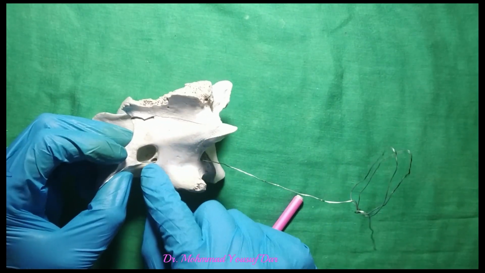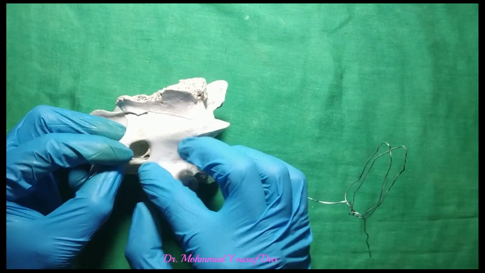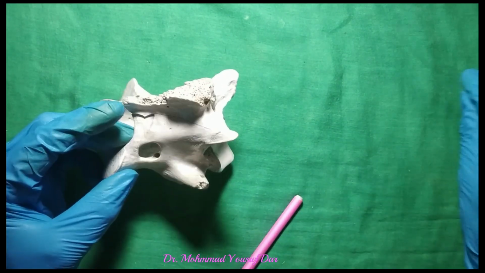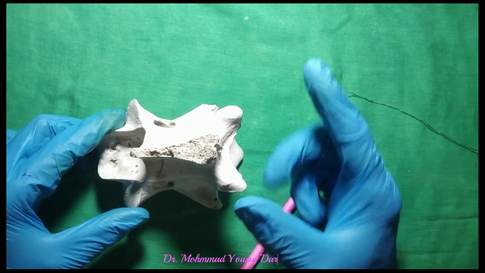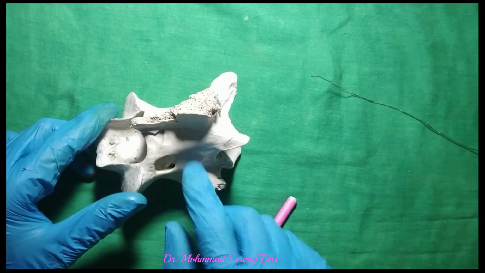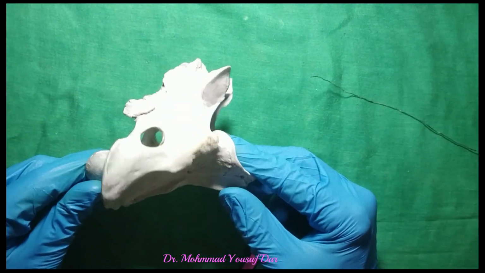This is the anterior opening, and this is the foramen transversarium that is in the form of a canal. So this was all about the second cervical vertebra, that is the axis of the cattle. Thank you very much.